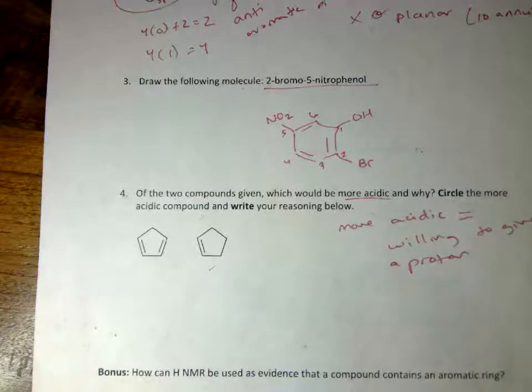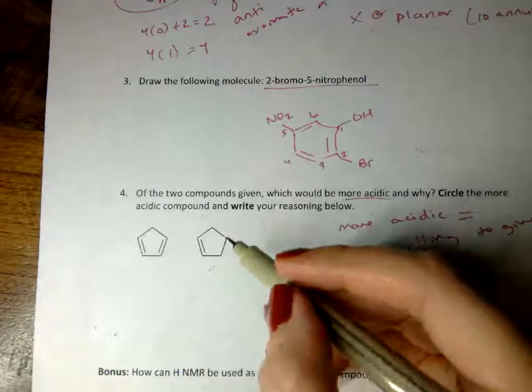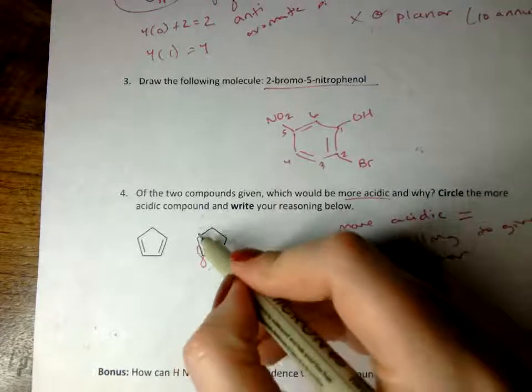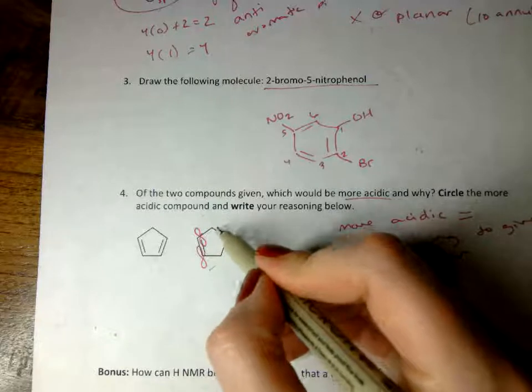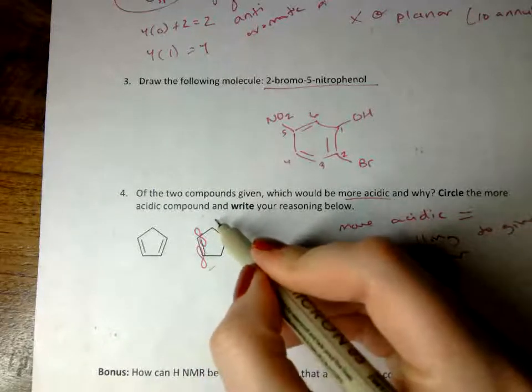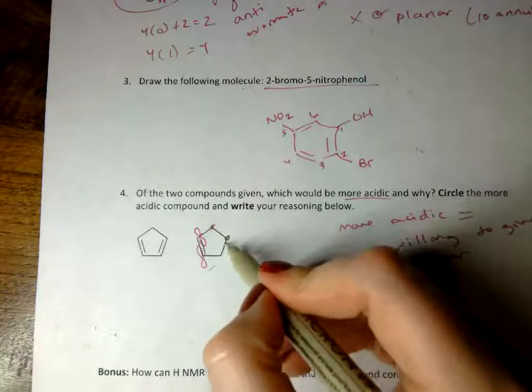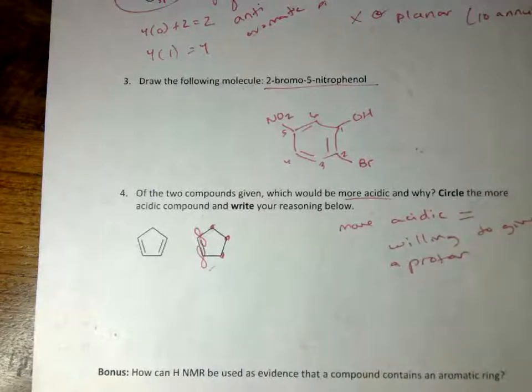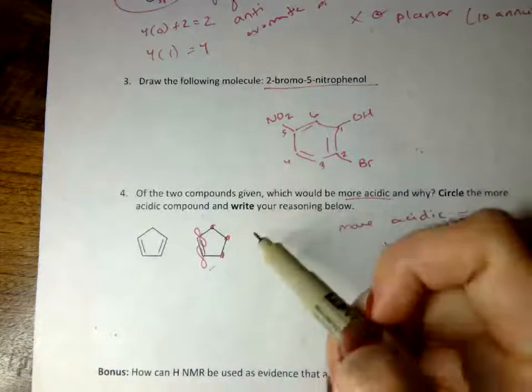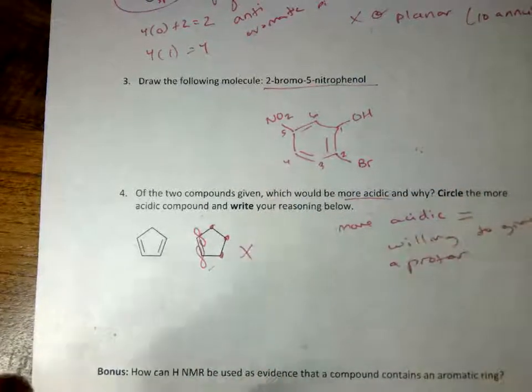So in this case, there's not really a possibility for this to become aromatic, because there's a p orbital here and here, but all these are sp3 hybridized. So you'd have to generate 1, 2, 3 p orbitals. That would be really difficult. So there's no way this could become aromatic. It's not even close.